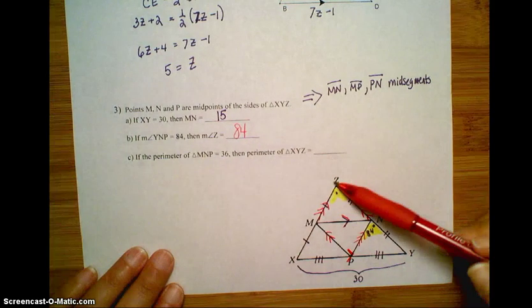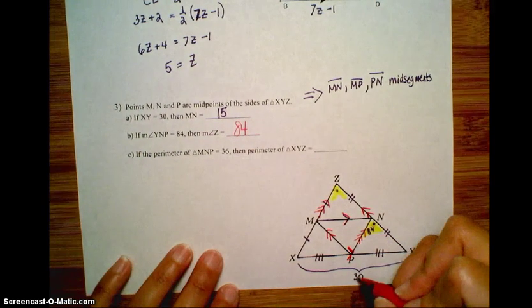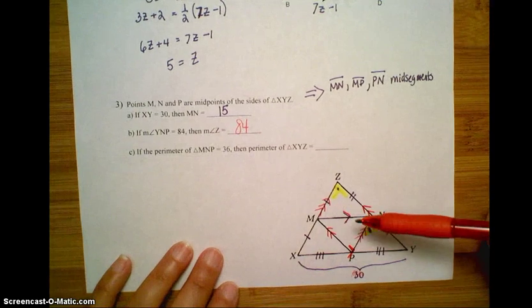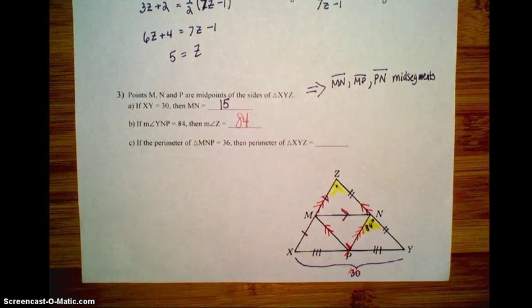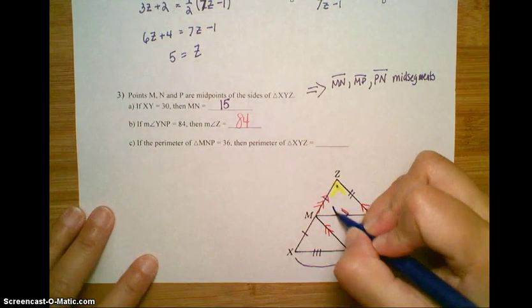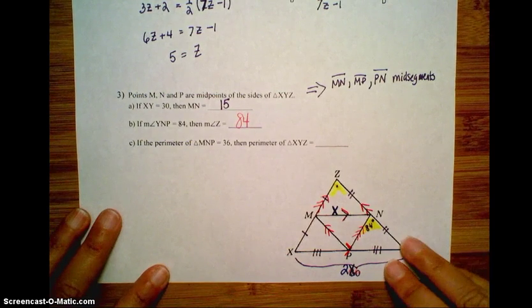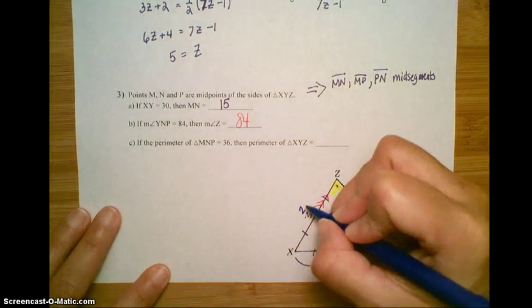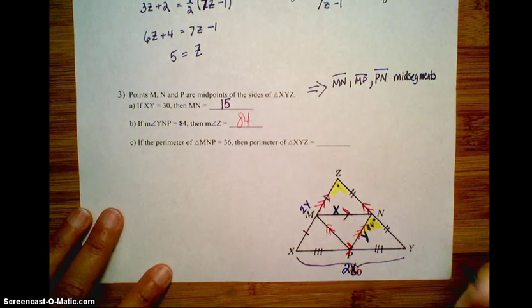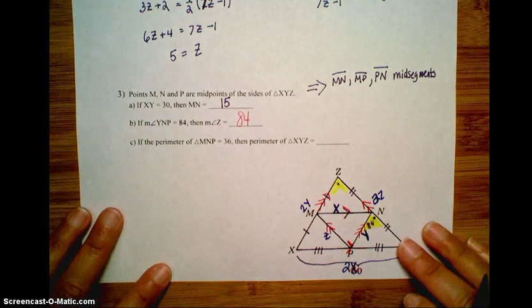If the perimeter of triangle MNP, that's the triangle formed by the midsegments, is 36, then what's the perimeter of the big triangle? Well, I don't know. Again, we're ignoring the 30 from the previous example. I don't know the length of segment MN, but I do know if it happened to be X, I'm going to use a blue pen for this, if this happened to be X, this side would happen to be 2X. And if this happened to be Y, this side would be 2Y. And if this happened to be Z, this side would be 2Z.